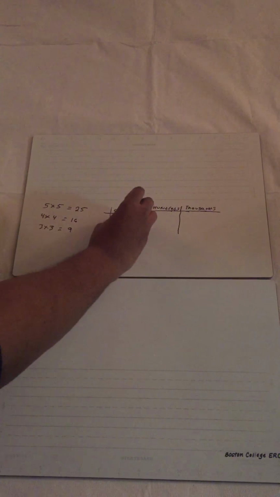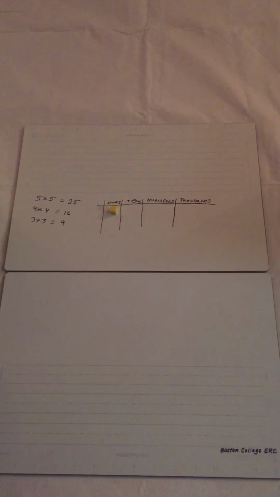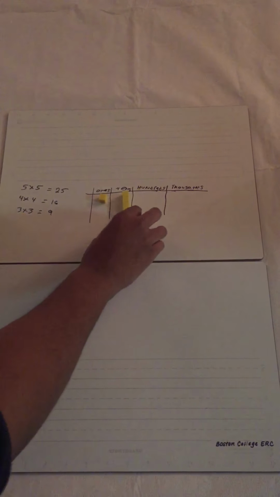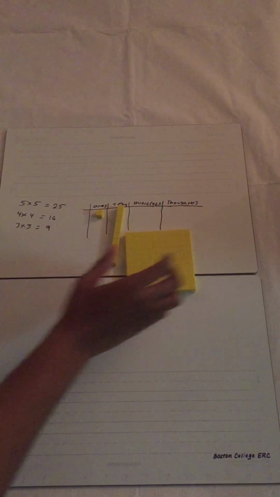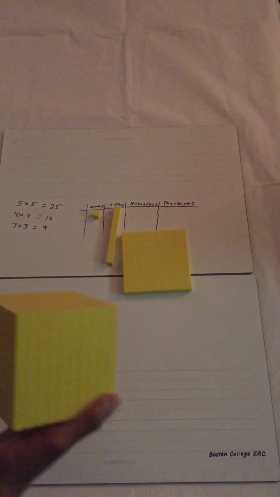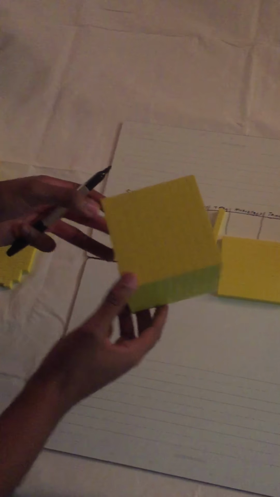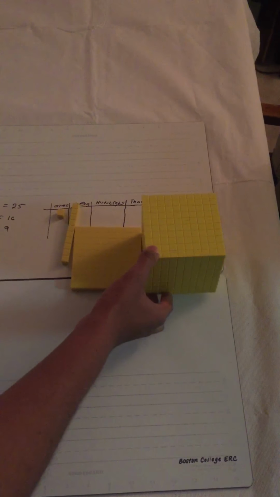So base 10 block for 1 would be this little unit right here. For a 10, it would be this rod. For 100, it would be this flat. And for 1,000, we won't be using this today, but for 1,000, it will be this cube.